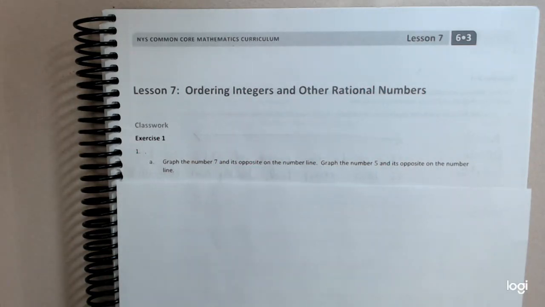Yesterday I gave you a little practice Google Slides to fill in. You were supposed to put the numbers in order from least to greatest. Eventually we're going to get to some fractions and decimals to do that. Let's go ahead and look in our blue math books here at lesson 7.